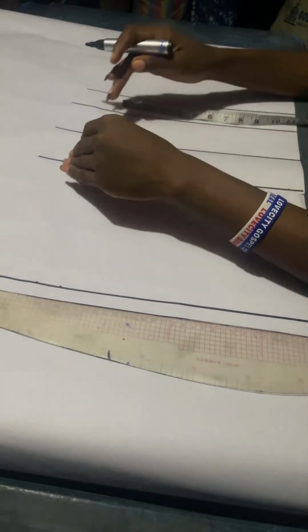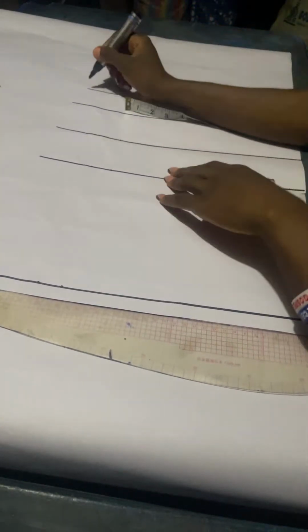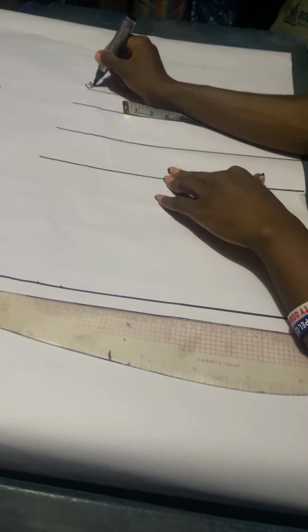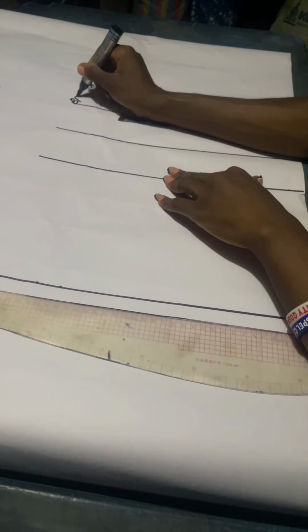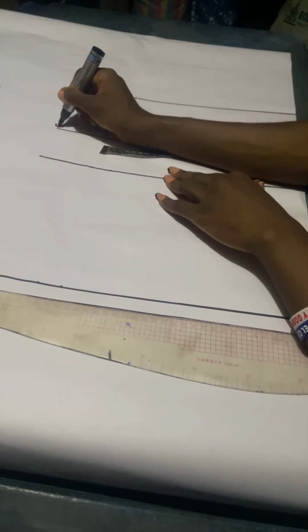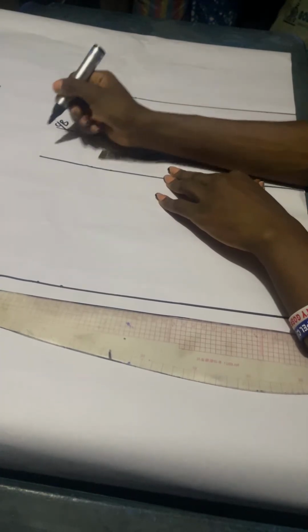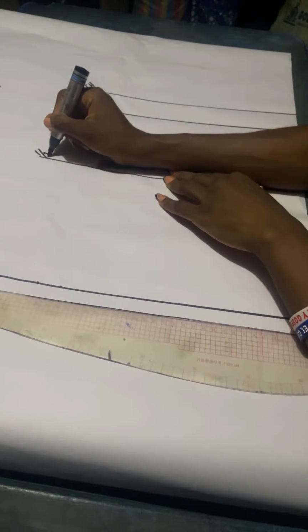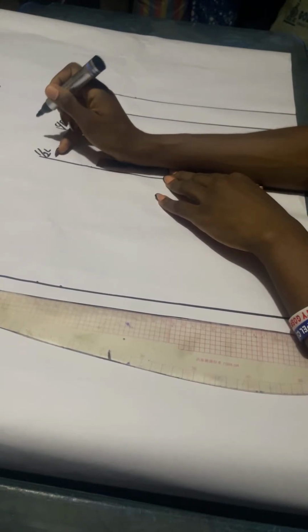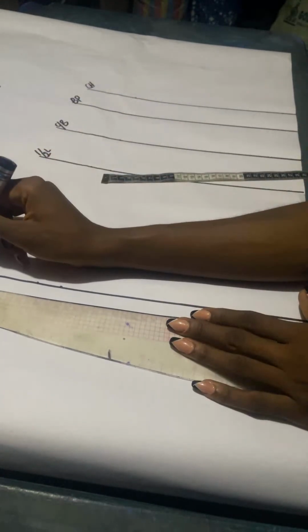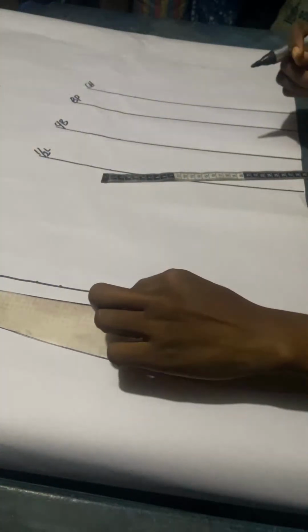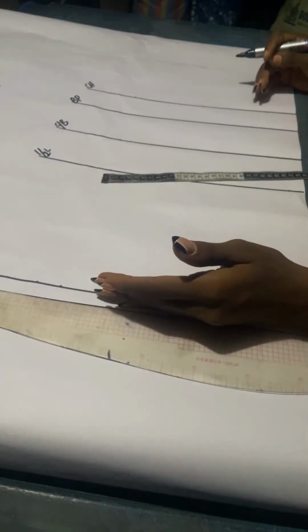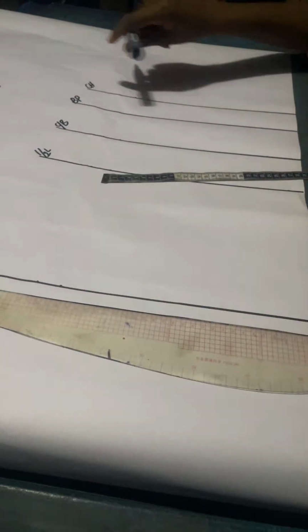So I think I should just label these things: chest line CH, chest line, this is BP, breast point, this is under bust UB, while this is half length, or you call it the waistline. So here now is the full length of the top. Okay, that's the last line that we have down here, is the full length of the top.